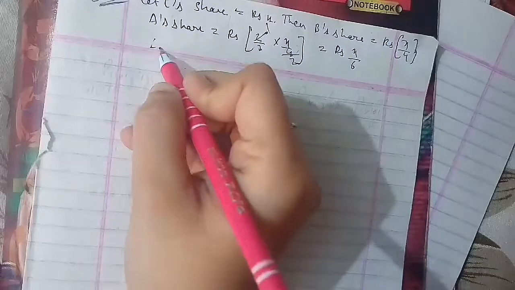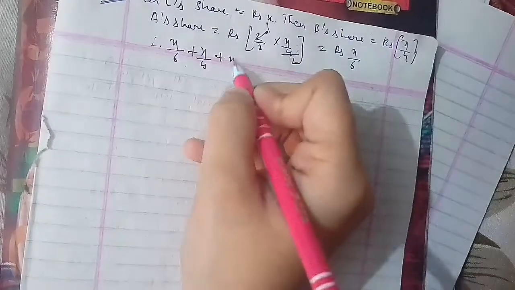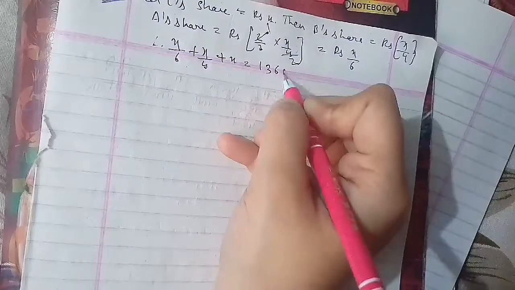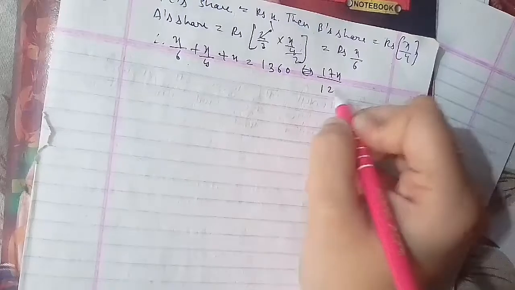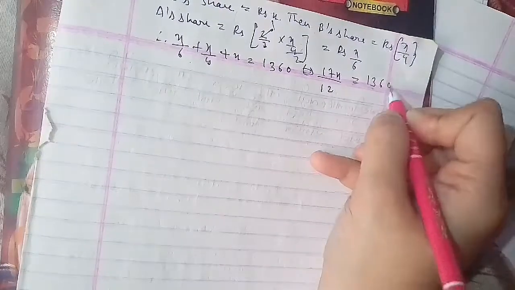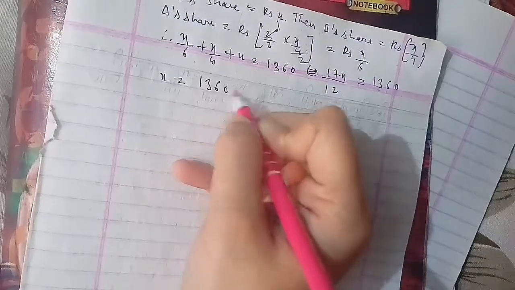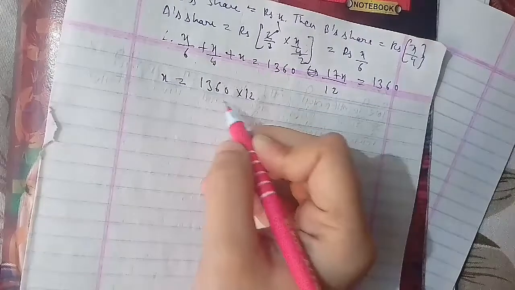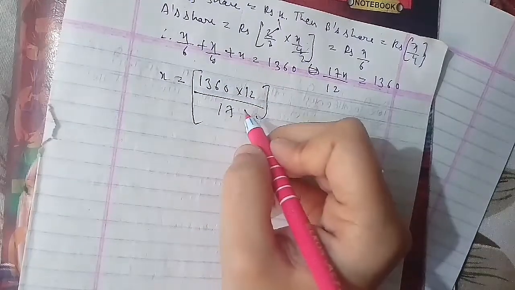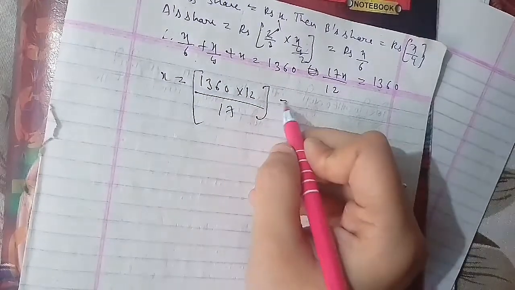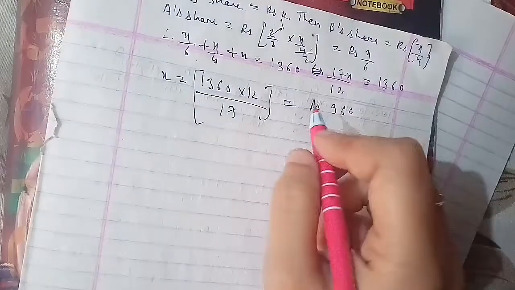So here x upon 6 plus x upon 4 plus x equals 1360. It will give 17x upon 12 equals 1360. So x equals 1360 into 12 upon 17, and this is being cancelled out, and further we will find rupees 960, that is 960.